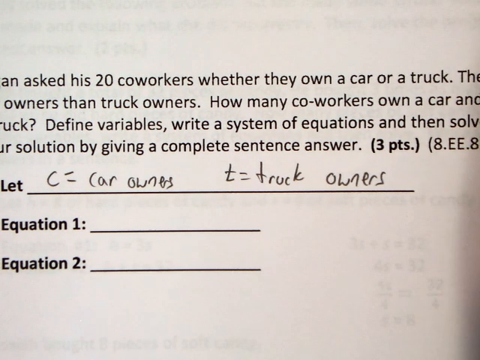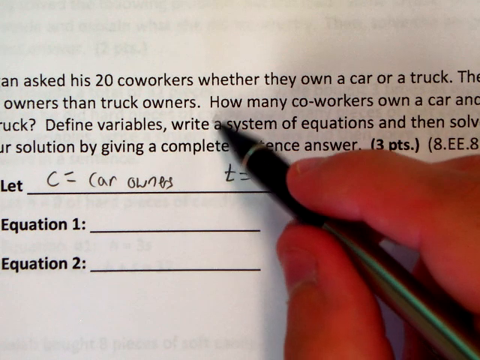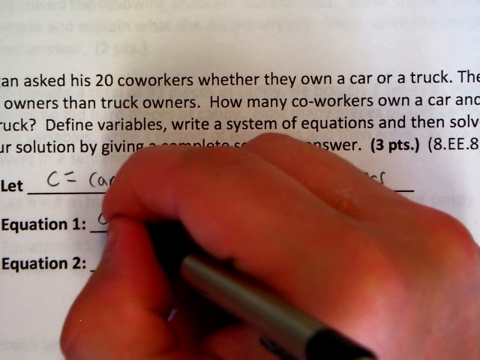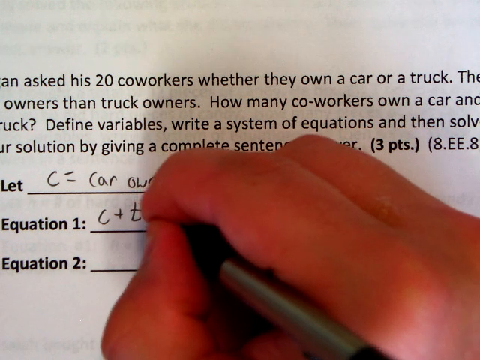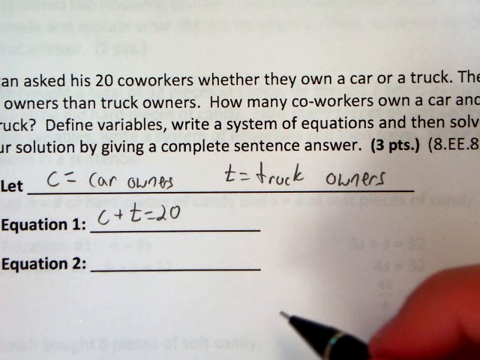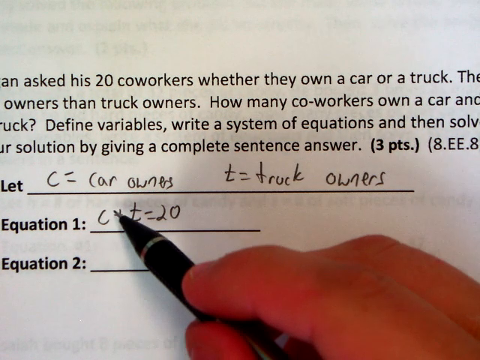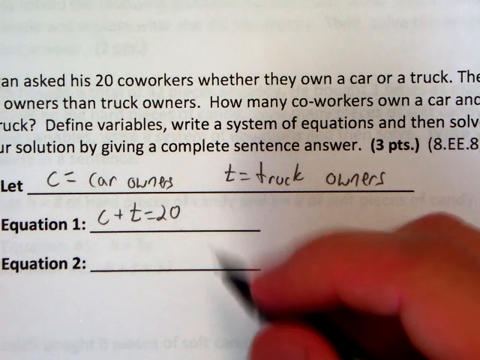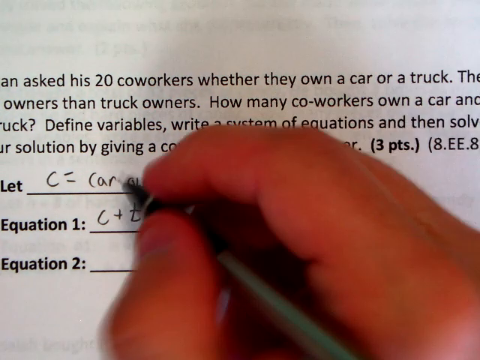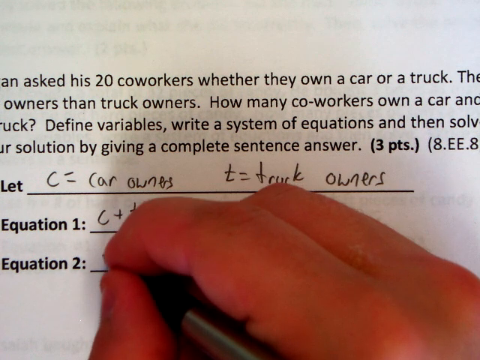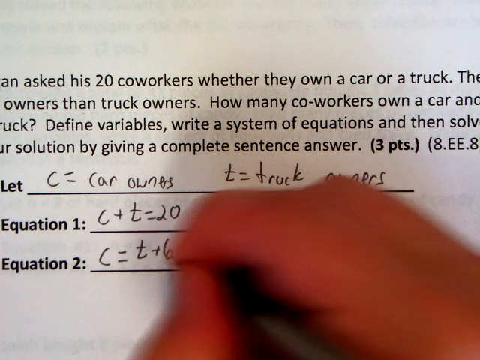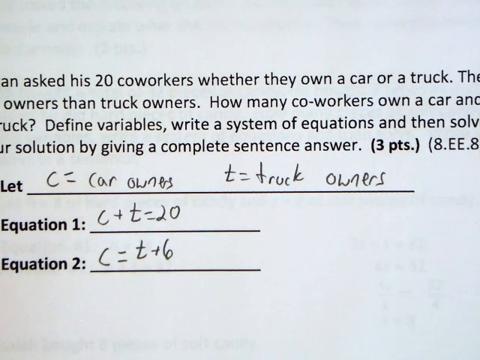It says he has 6 more car owners than truck owners and 20 total coworkers. So I'm going to say, first of all, C plus T equals 20. If I add the car owners and the truck owners together, I should get his total number of coworkers, which is 20. Next, it says there are 6 more car owners than truck owners, which means that the number of car owners is 6 more than my truck owners.